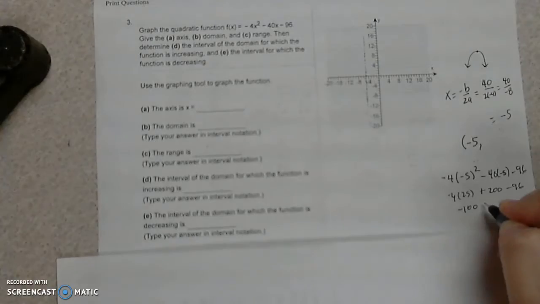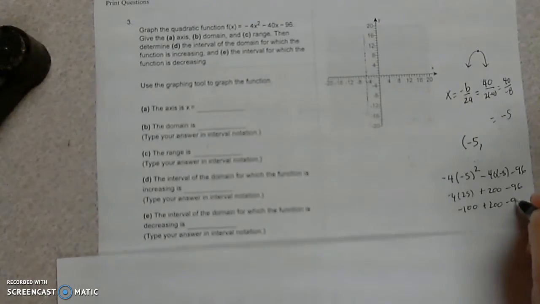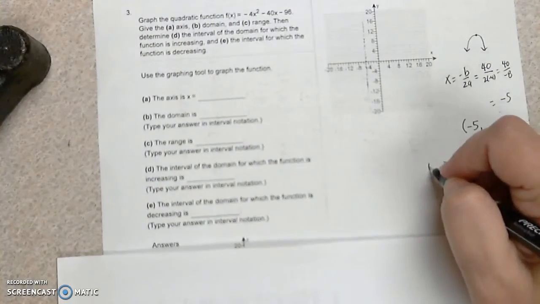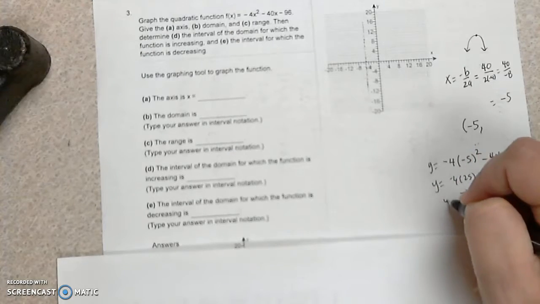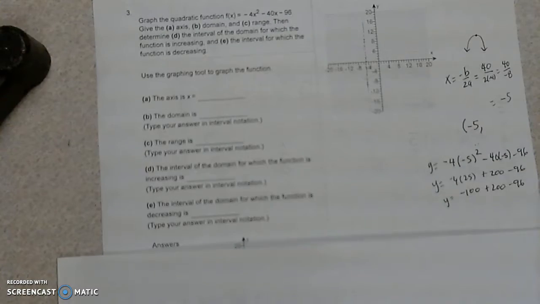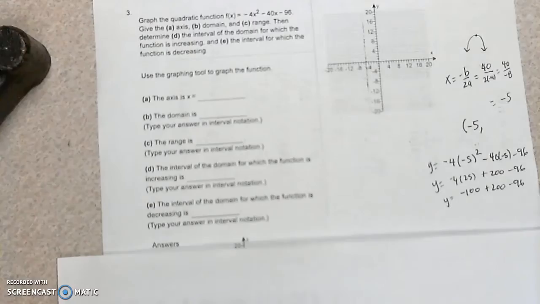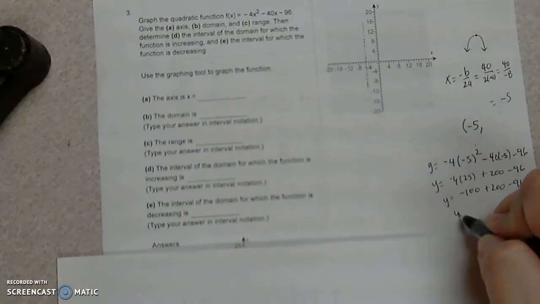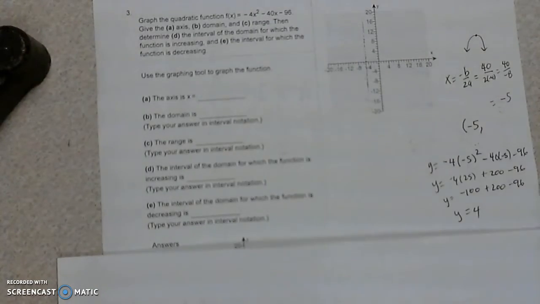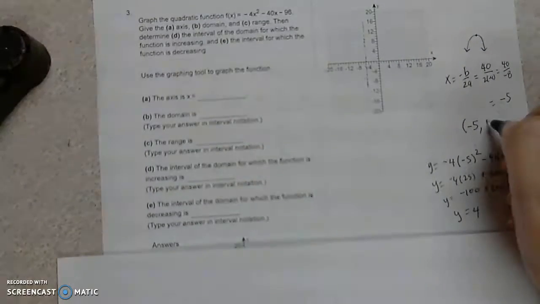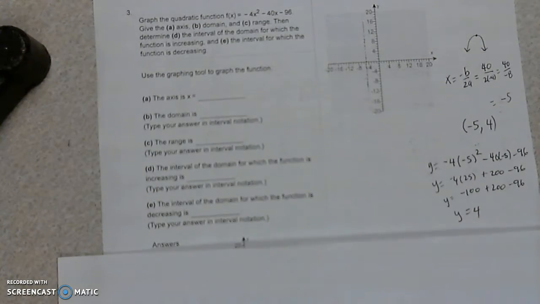That would be negative 100 plus 200 minus 96. Remember, this is how we're finding the y value of our vertex. So negative 100 plus 200 minus 96 gives us a value of 4. So we should be able to find our vertex at negative 5, 4.